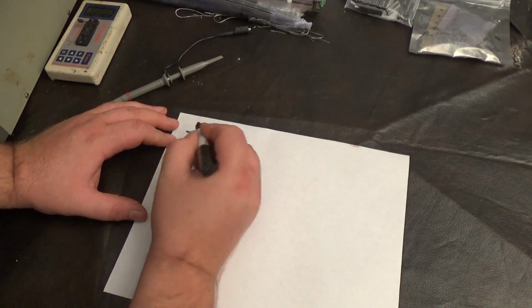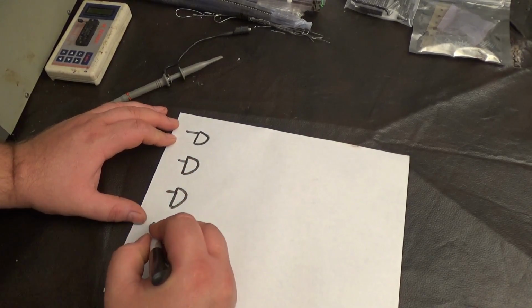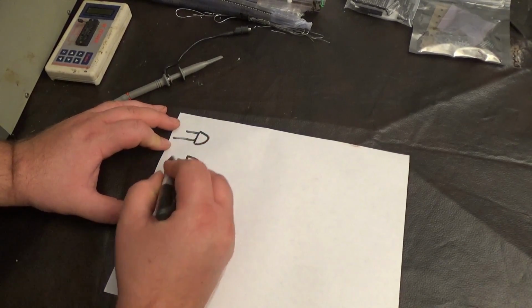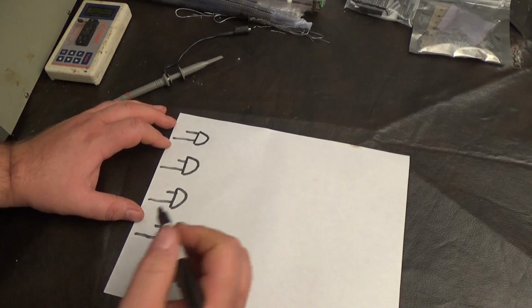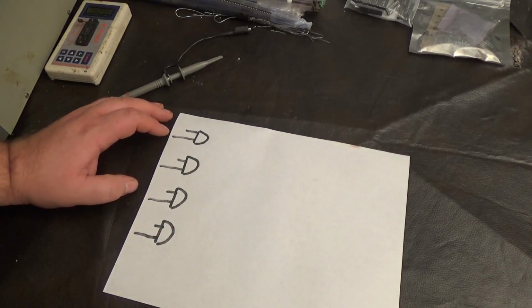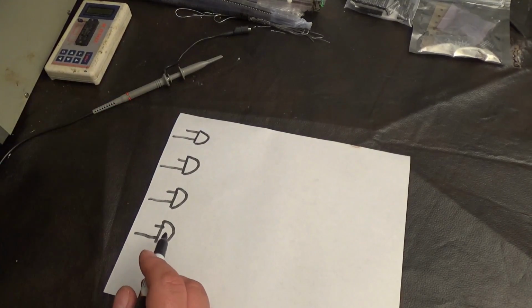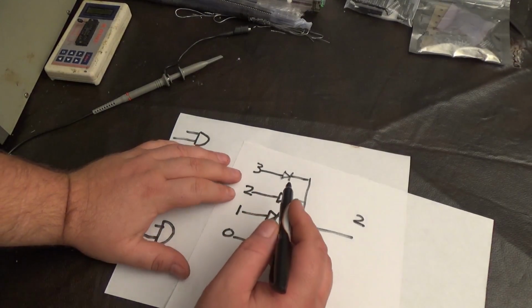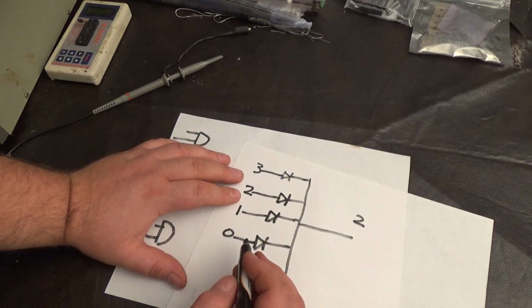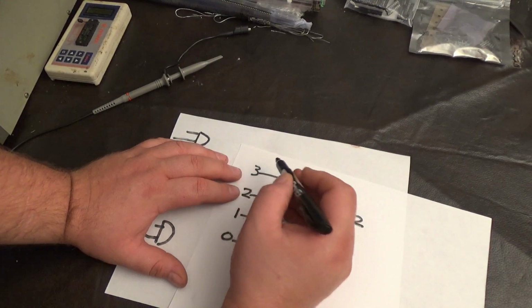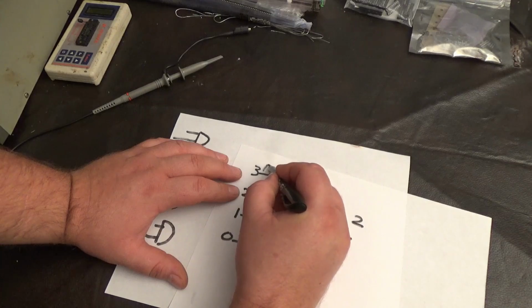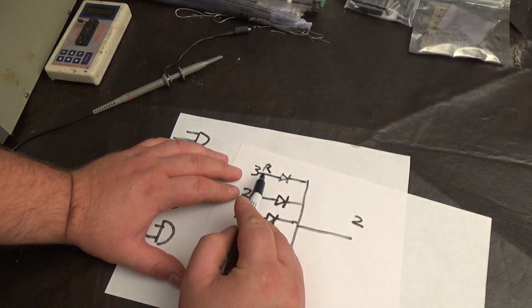So I'm going to draw that short, short, short, short, and we're going to do long, long, long, long. Okay, so let me go back to where I put that piece of paper. Now we're going to connect this, and we're going to call this red on this side.